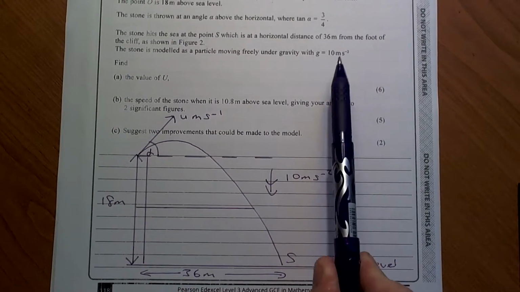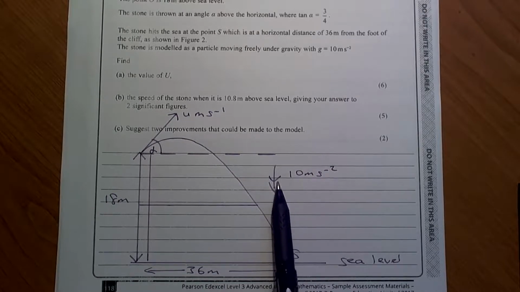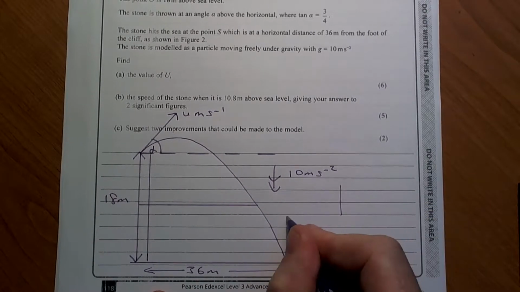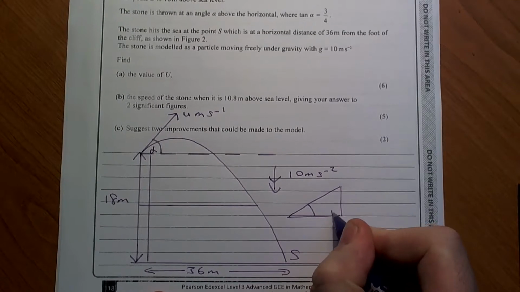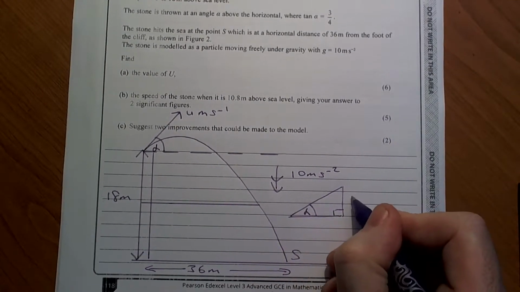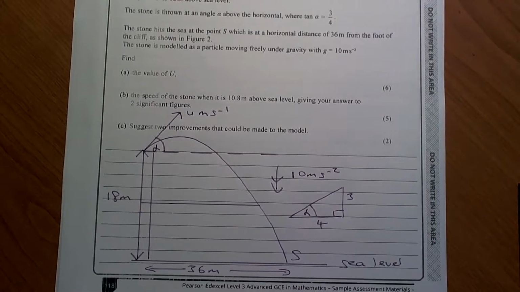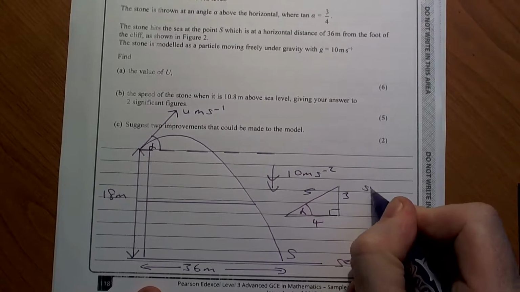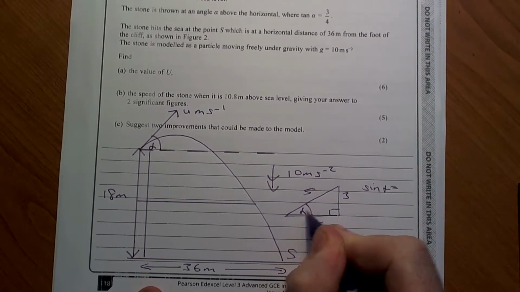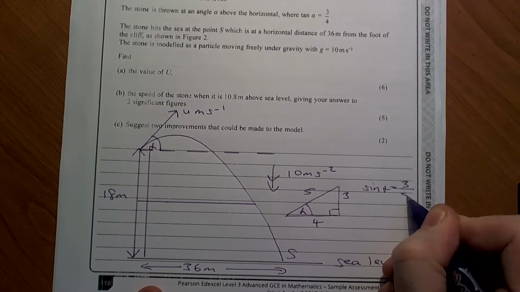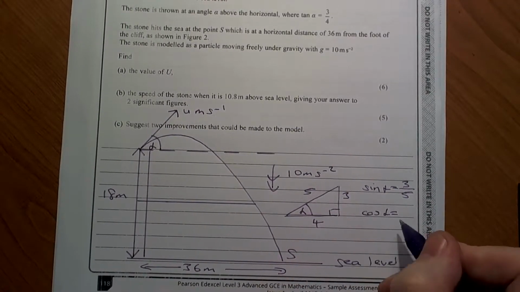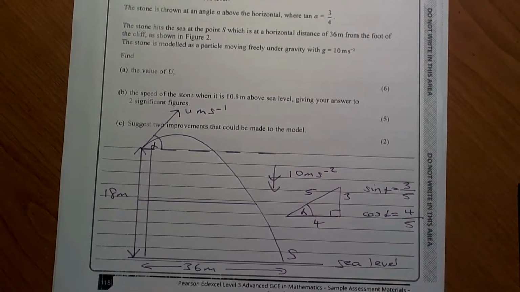Acceleration, it tells us that gravity, we've got to use g as 10 in our question, so I'll put that down there. What we need to use now is our alpha. So we're told that tan alpha equals 3/4. So like in other questions, we draw our right angle triangle, alpha, opposite over adjacent. So this one must be 5 because of Pythagoras. So sine alpha is going to be opposite over hypotenuse, which is 3/5, and cos alpha equals adjacent over hypotenuse, which is going to be 4/5.